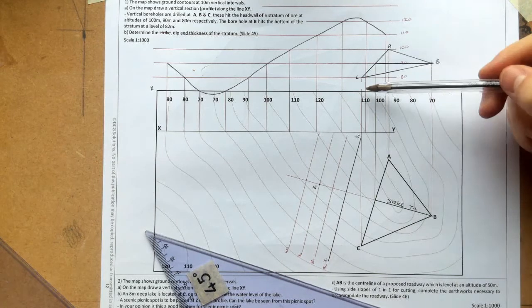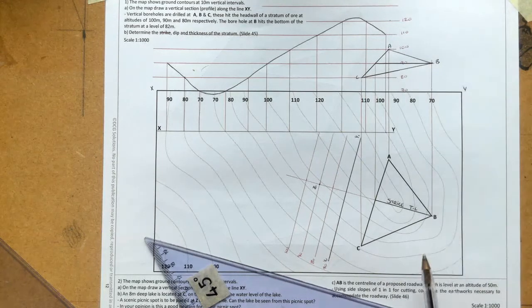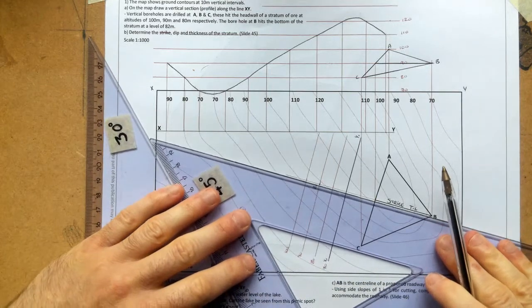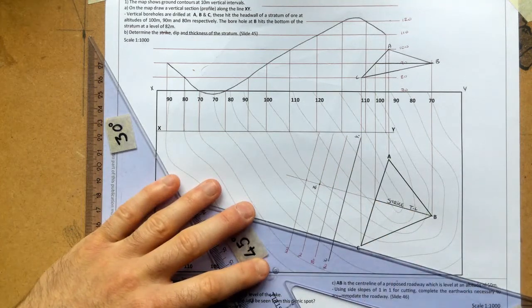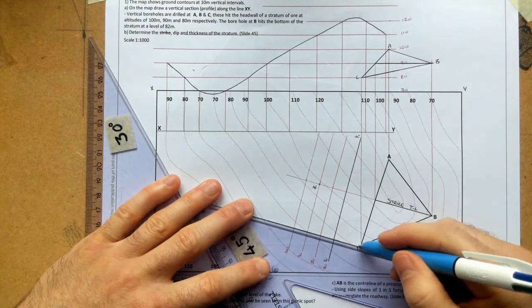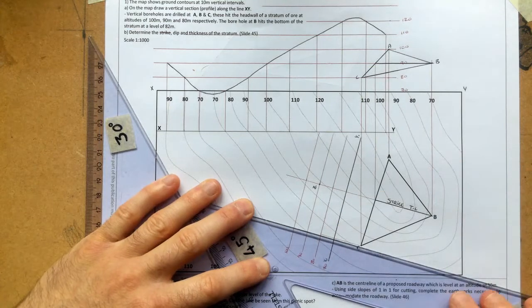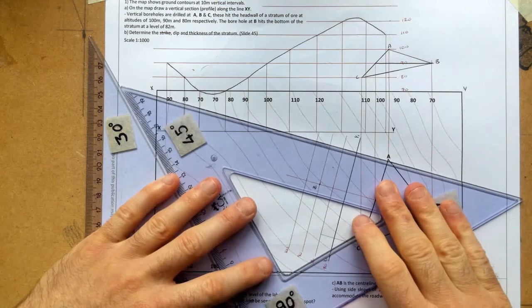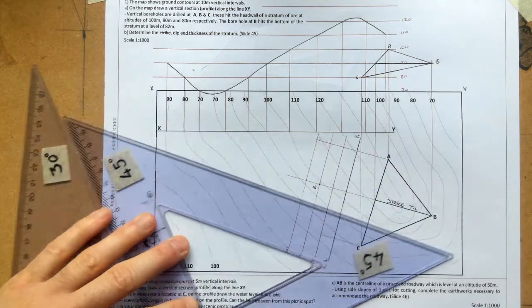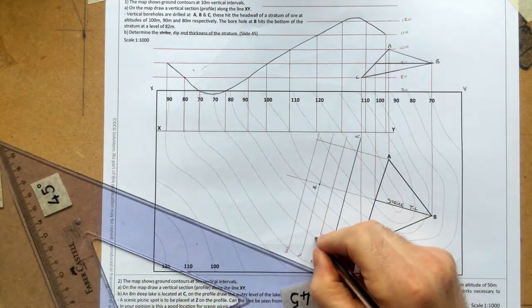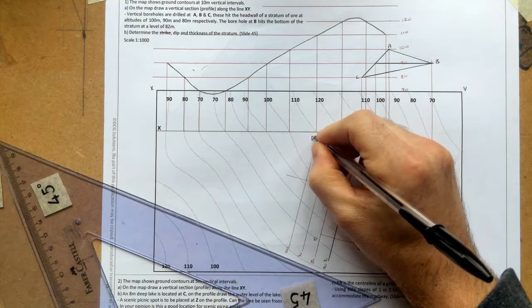Now, I know C is at a height of 80, so once I project out C, perpendicular to the X1, Y1 or parallel to my strike, that's where C is going to be, and likewise with the A point, that is going to be at the 100. So there's my C1 and A1.